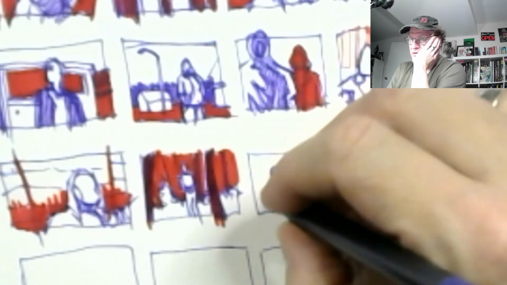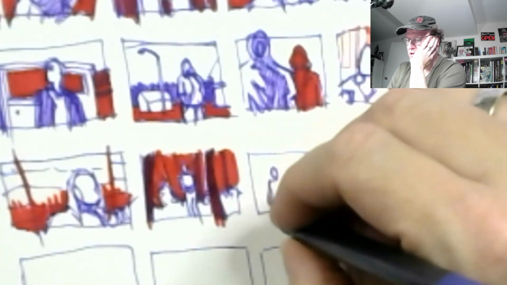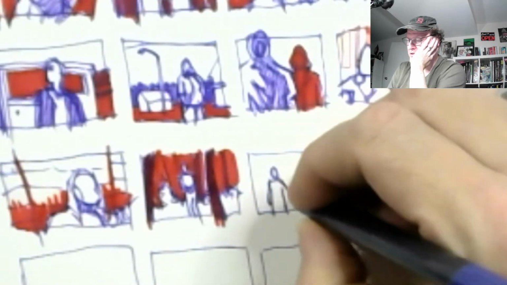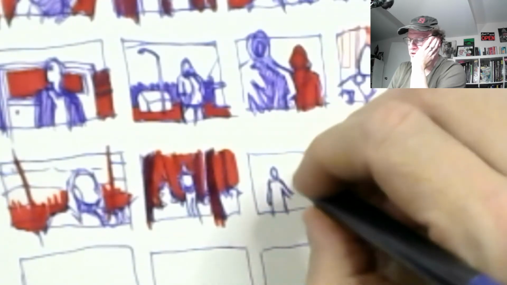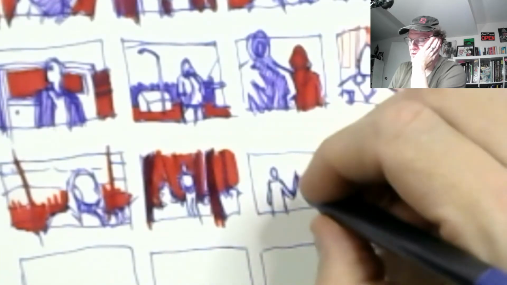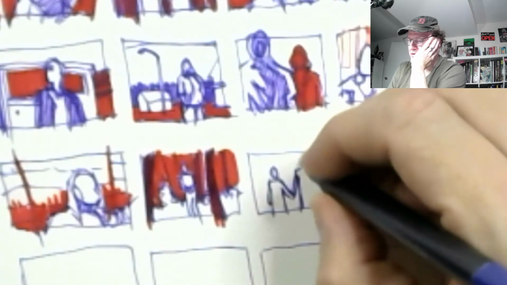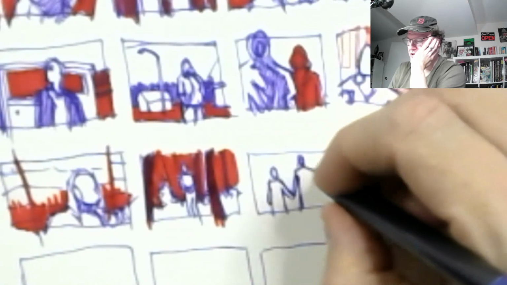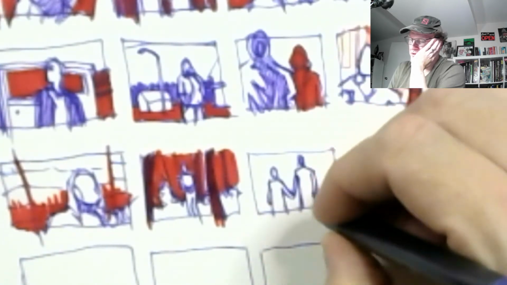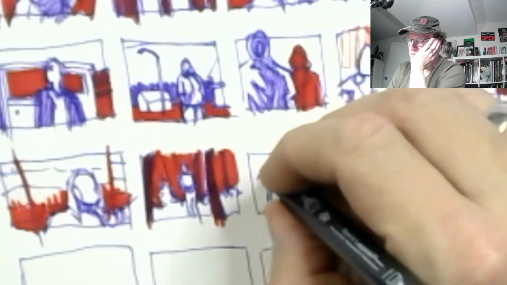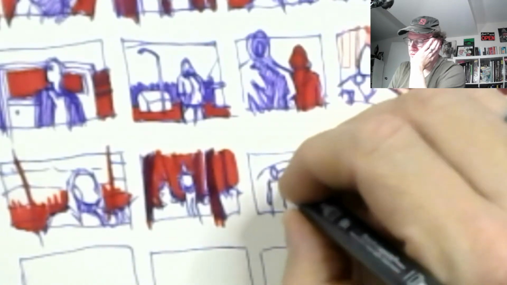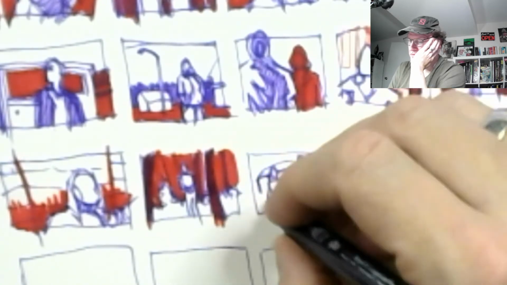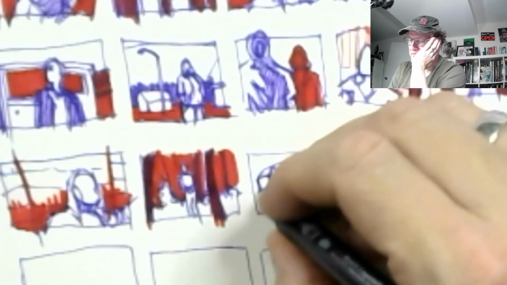Here's a romantic couple holding hands. We're going to put them in front of a bus. Isn't it a beautiful day? It sure is. So here's this vehicle in behind them.